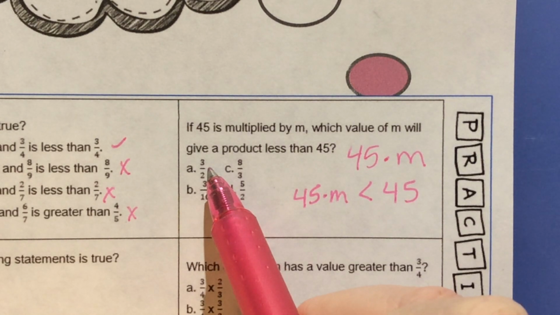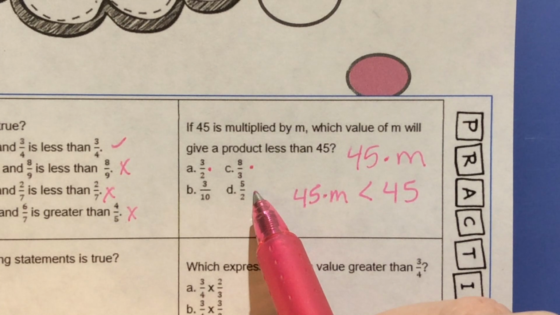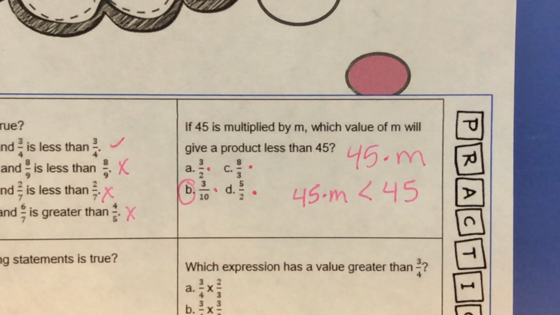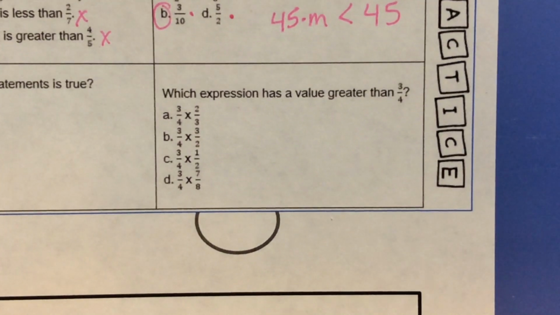That is improper, 3/2. 8/3 is improper. 5/2 is improper. That means they're all greater than 1 whole. 3/10 is the only one that is less than 1 whole, not greater than. Sorry. All right, last one here.